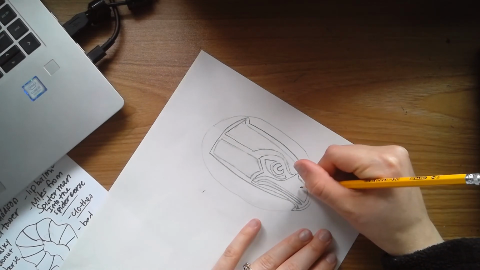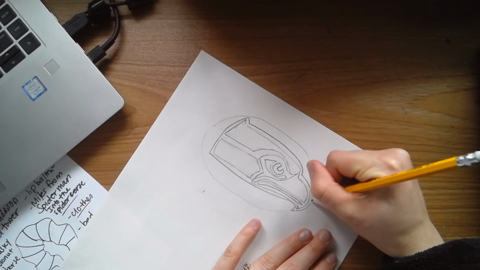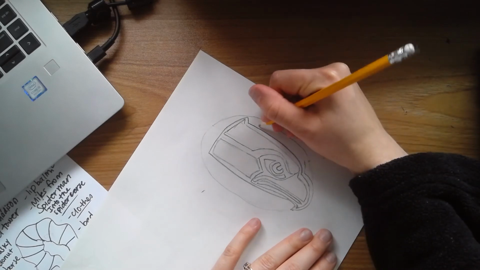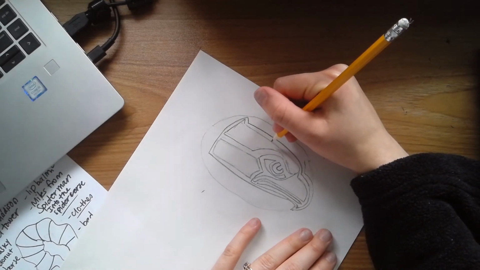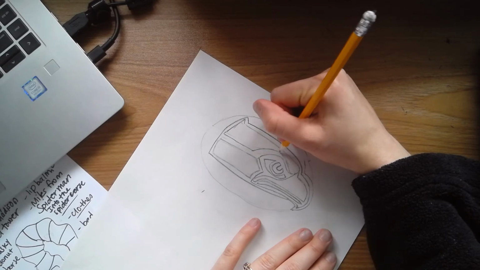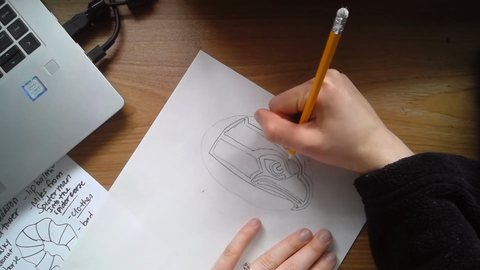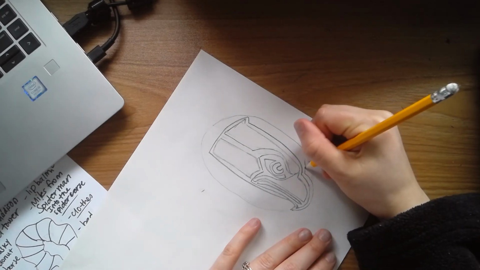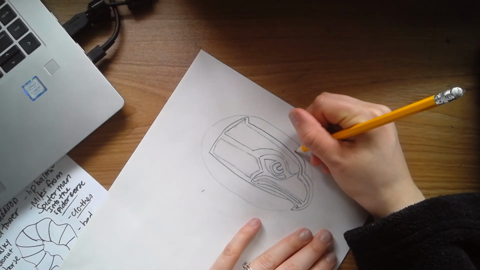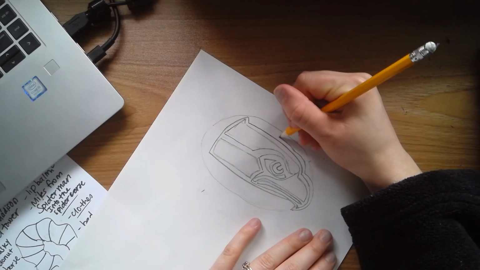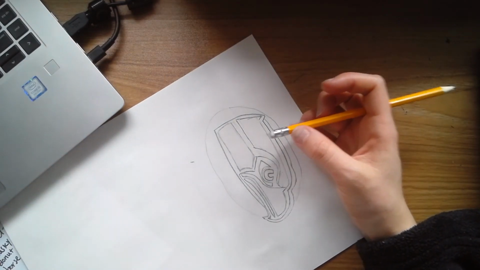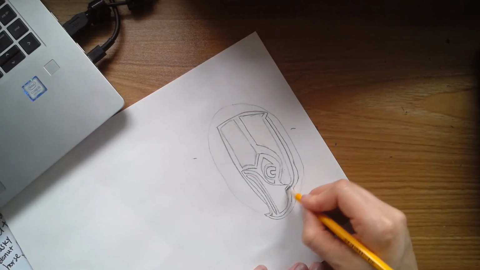Dark, light. So then you can start shading it. That usually helps.